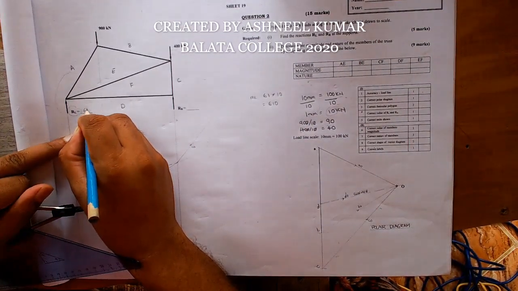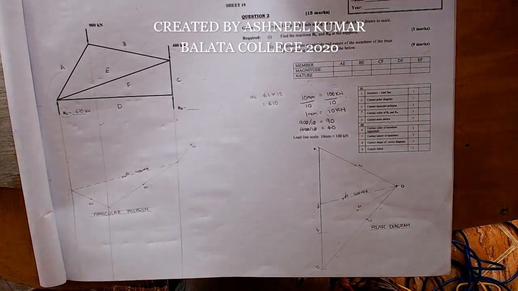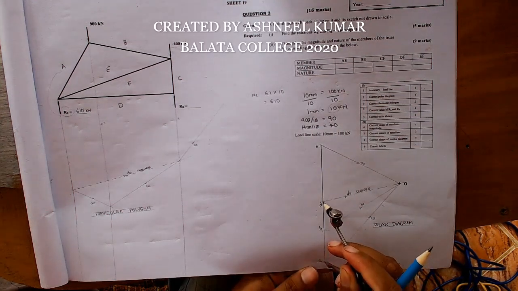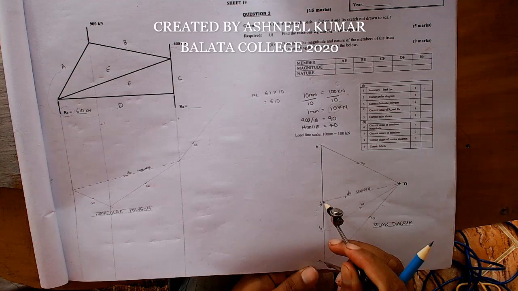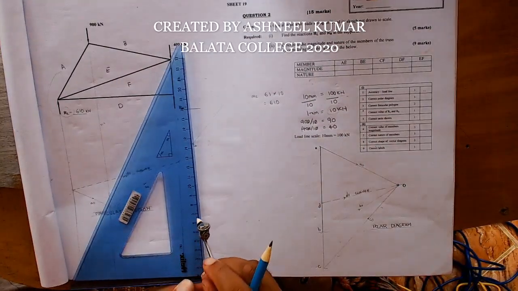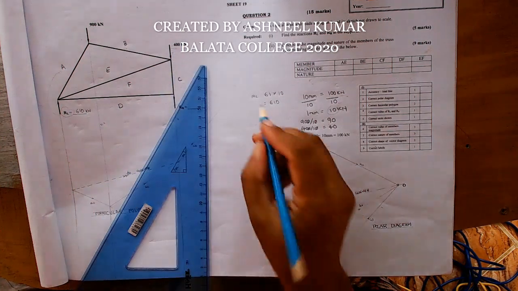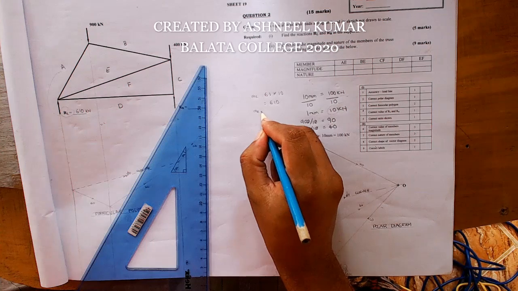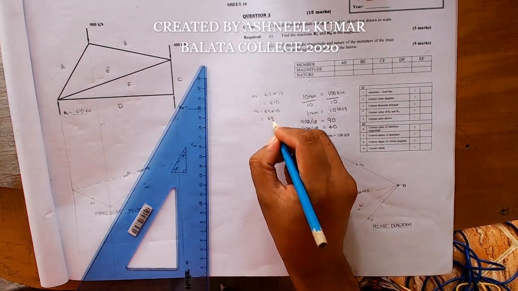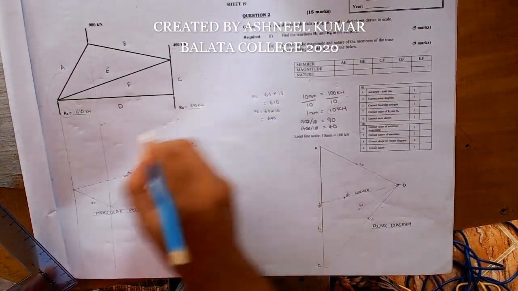That is the value for RL. You can measure your RR. That is coming somewhere around 69 mm. So 69 times 10 is going to give you 690 kilonewtons. So RL is around 610 kilonewtons and RR is 690 kilonewtons.